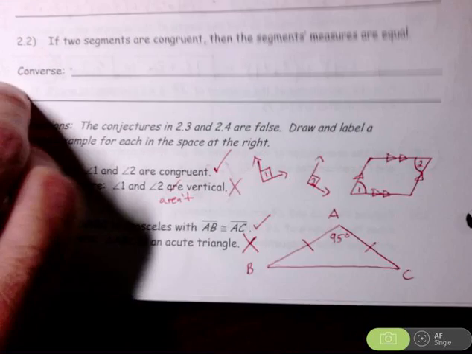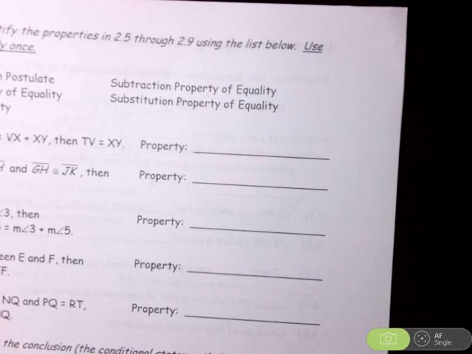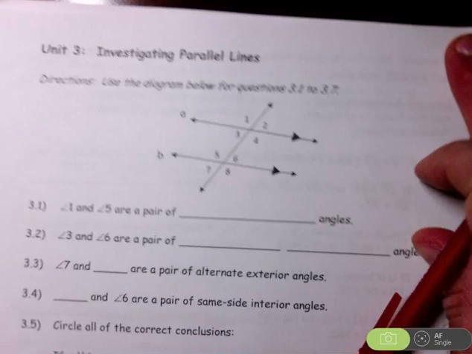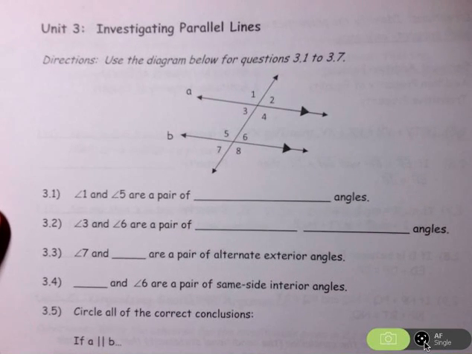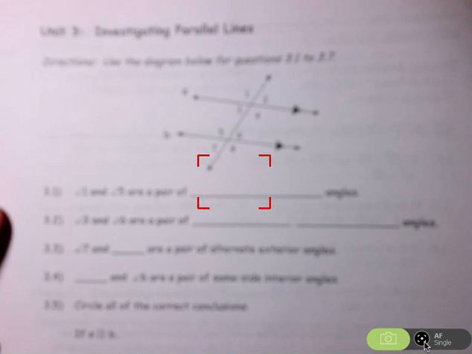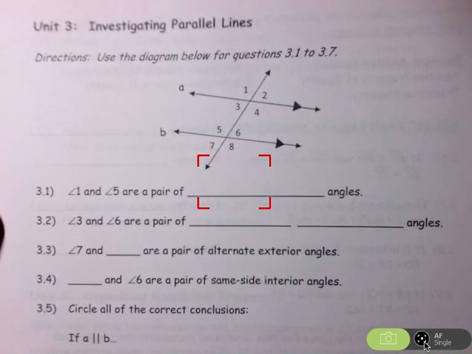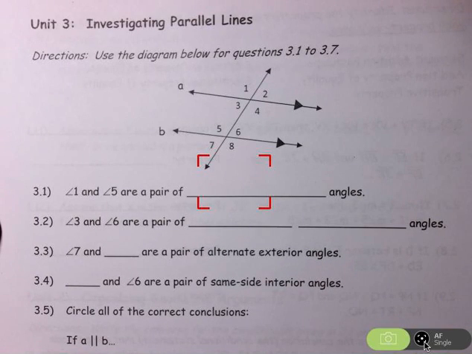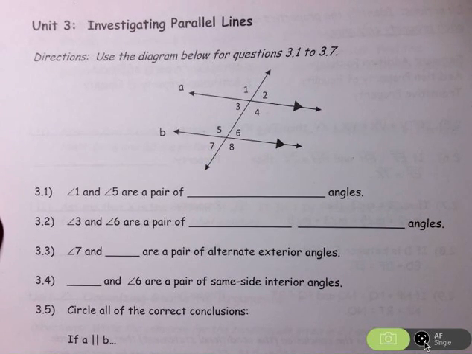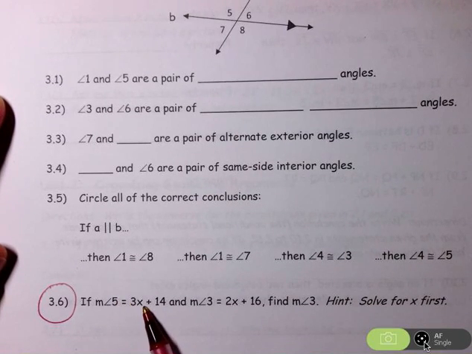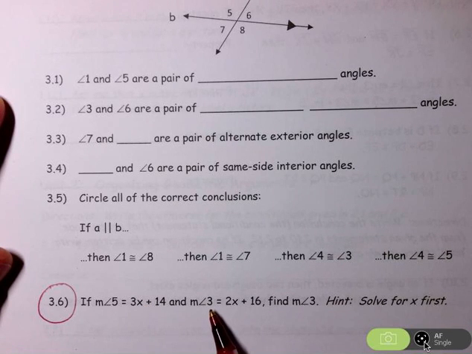So, continuing on, out of chapter 3, the questions that I had suggested out of chapter 3 are 3.6 and 3.7. These are algebraic style questions. Here, let me focus the camera just a second. There we go. So the diagram at the top is the diagram for all of the questions 3.1 to 3.7. So in question 3.6, the question says that angle 5 is 3x plus 14, and angle 3 is 2x plus 16.